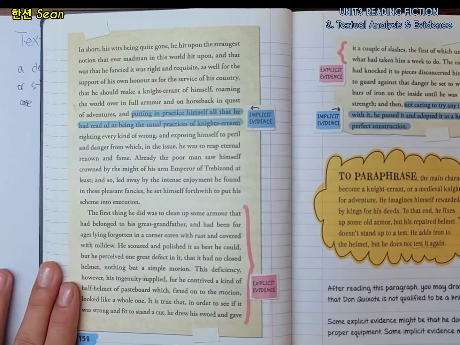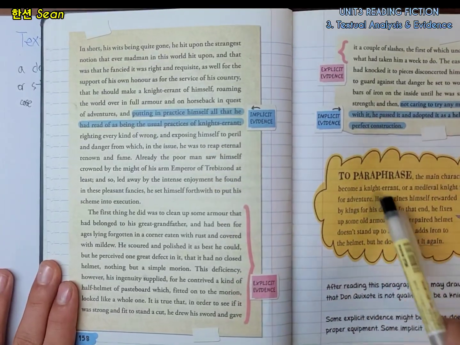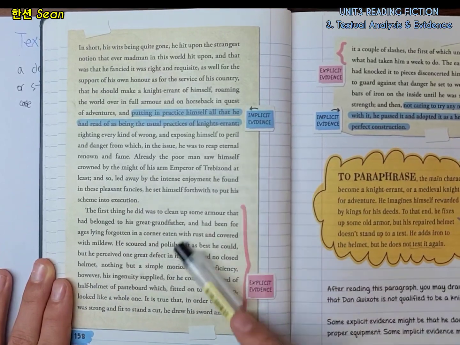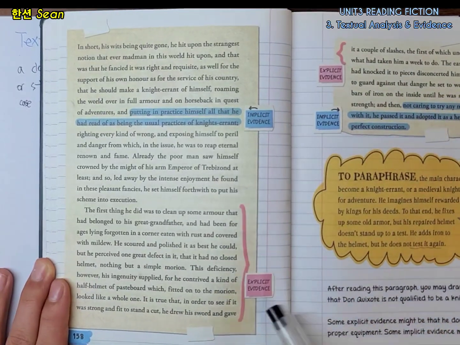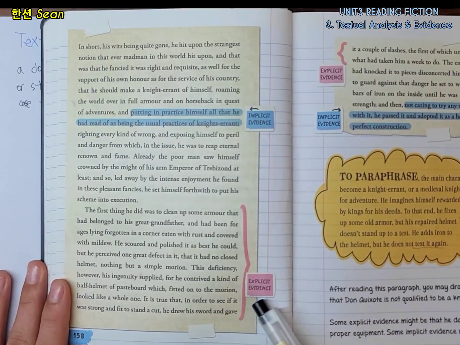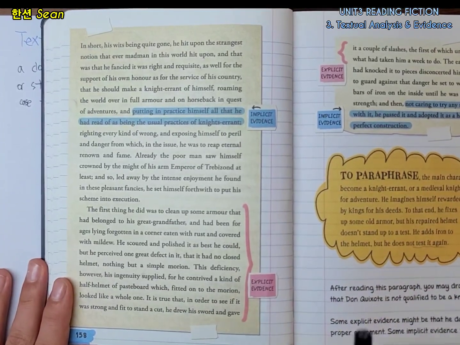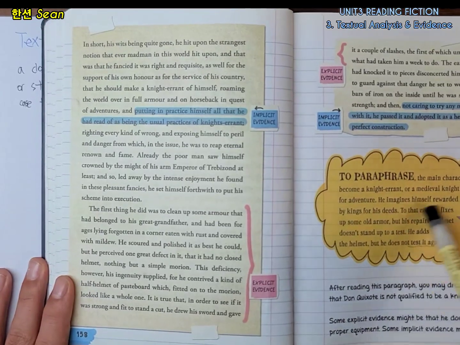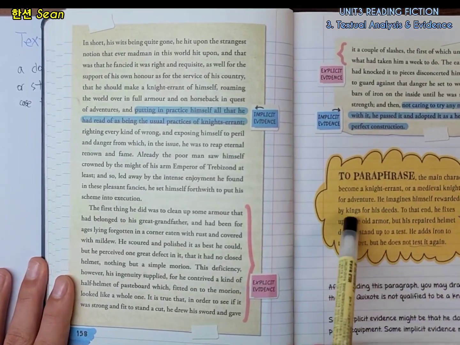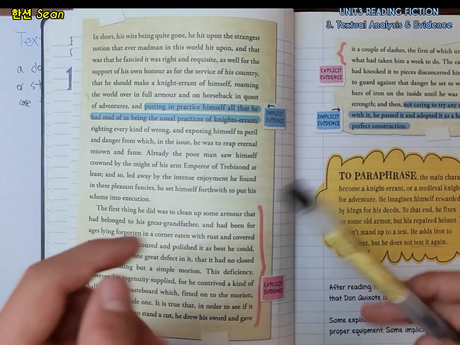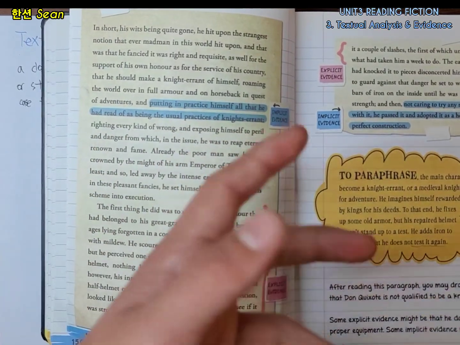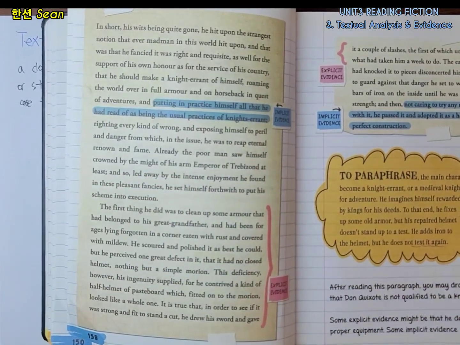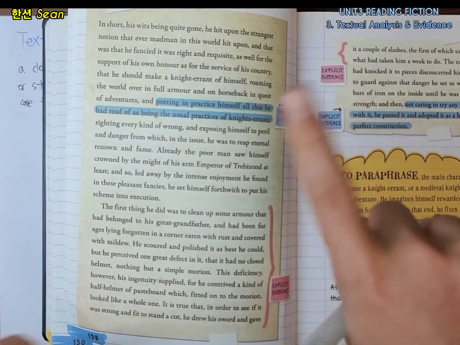So after you read all this, let's take the highlighted parts here. The blue ones show implicit evidence. This whole paragraph here, up to here, is explicit evidence. So let's paraphrase first. The main character decides to become a knight errant, or a medieval knight who searches for adventures. He fixes up some old armor and repairs the helmet, but it doesn't stand up to a test where he clinks it with a sword and it breaks, so he adds iron to the helmet, but he doesn't test it again.